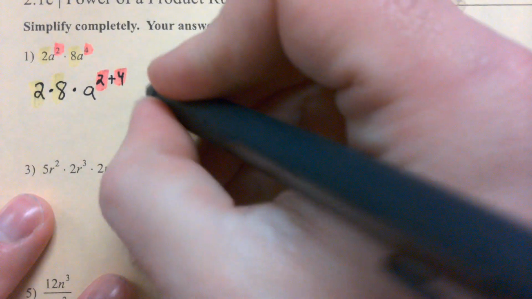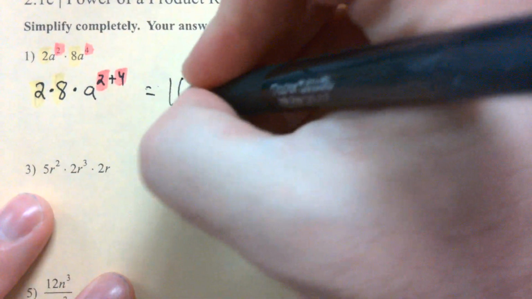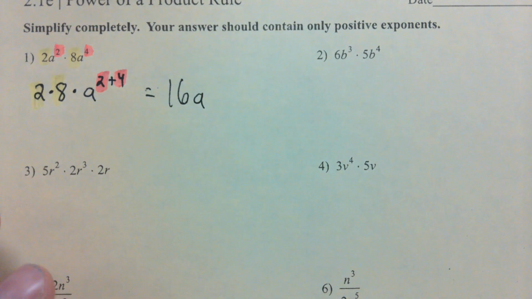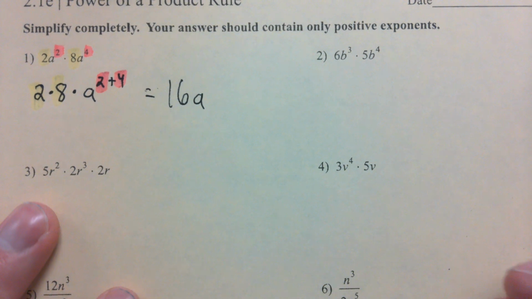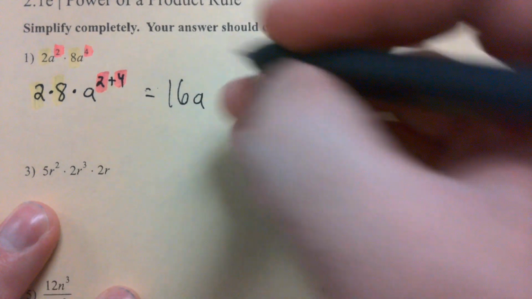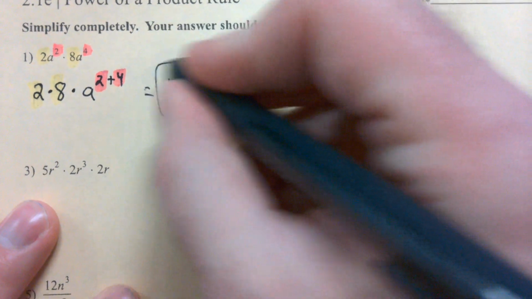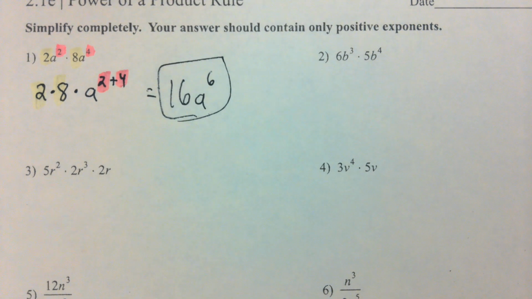What does 2 times 8 give me in the front? 16, thank you. A stays as A, and what's my new power? 2 plus 4? There you go, thank you, Darius. 6 is what we get. Boom, there's our answer. 16A to the power of 6.